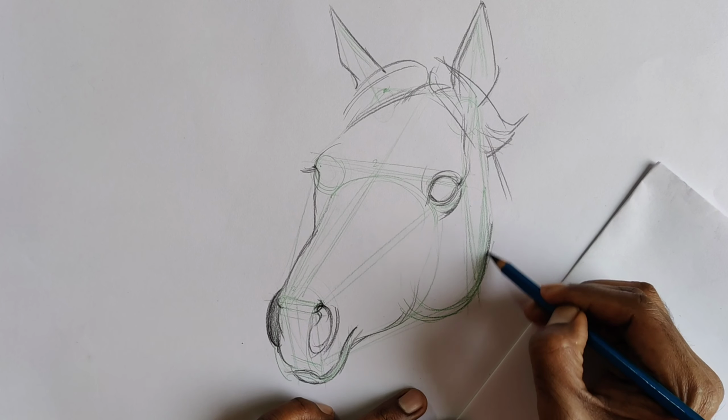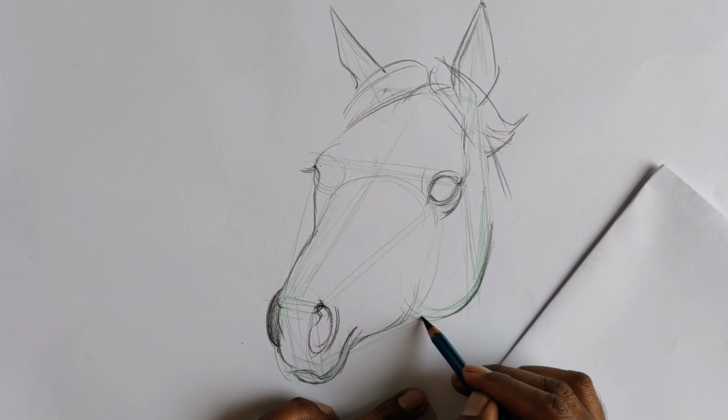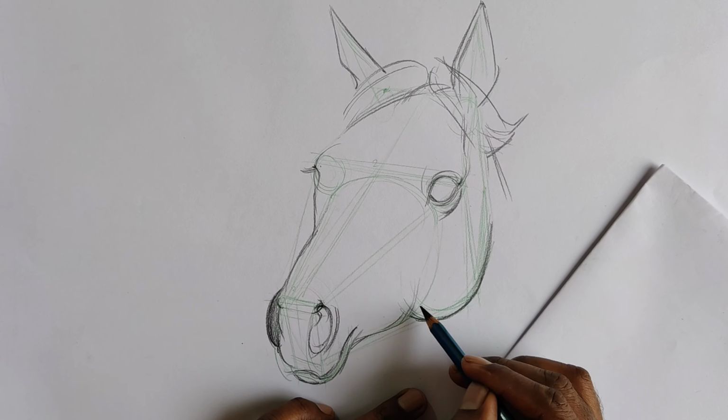Okay, so this way we can construct a 3/4 looking face of a horse.